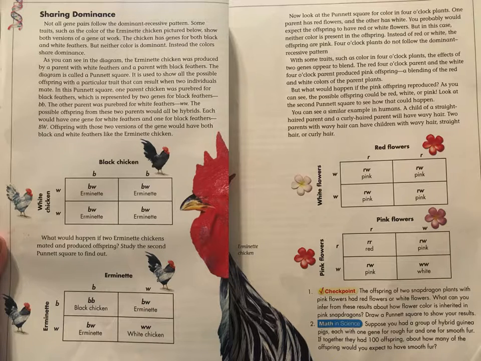The possible offspring from these two parents would all be hybrids. Each would have one gene for white feathers and one for black feathers, capital B, capital W. Offspring with those two versions of the gene would have both black and white feathers, like the erminette chicken. What would happen if two erminette chickens mated and produced offspring? Study the second Punnett square to find out.